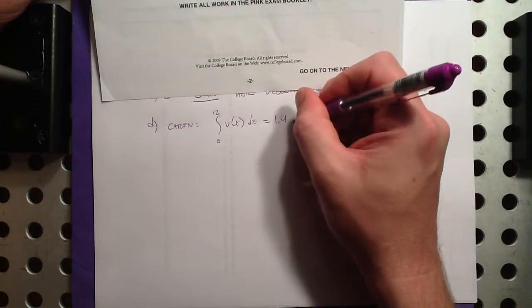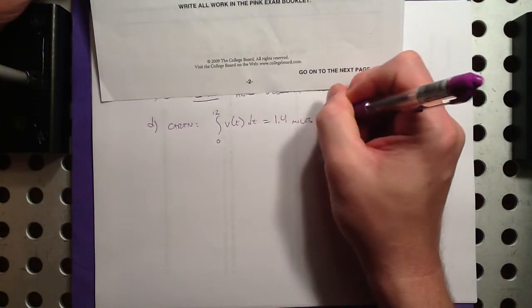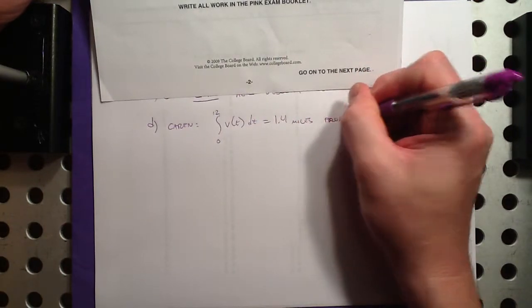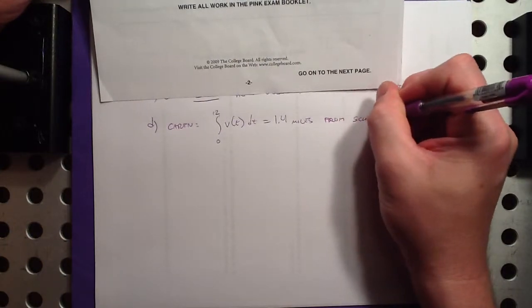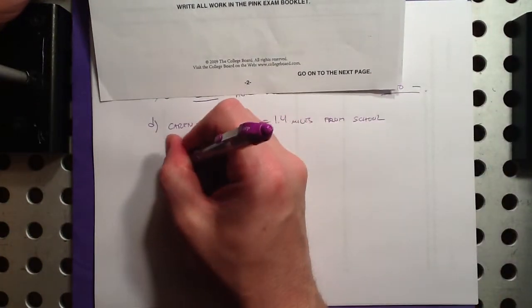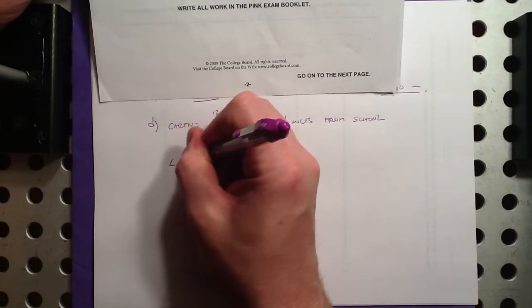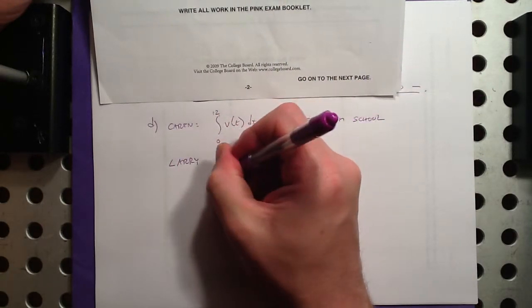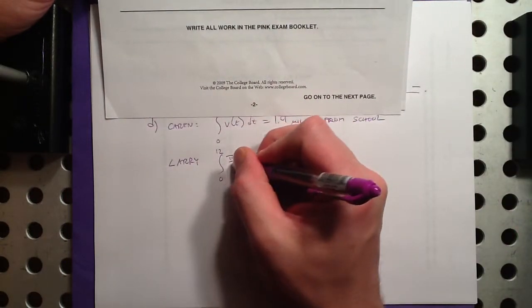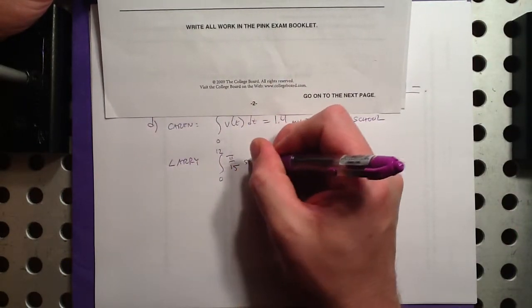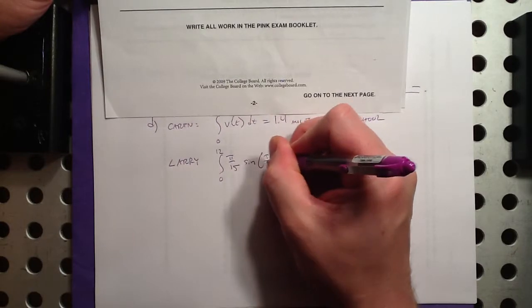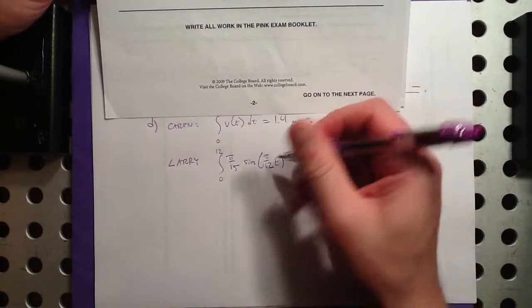1.4 miles from school. And then we could do the same thing for Larry, with the integral from 0 to 12 of his velocity, which is pi over 15 times the sine of pi over 12 t. This is the calculator part.